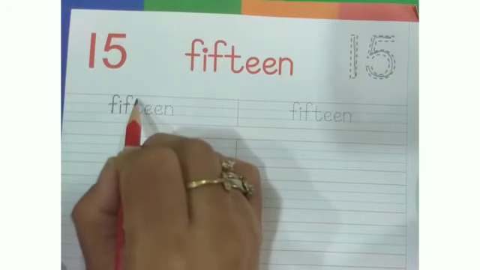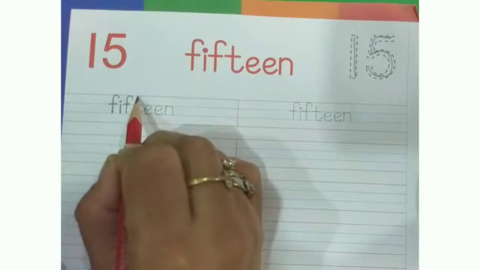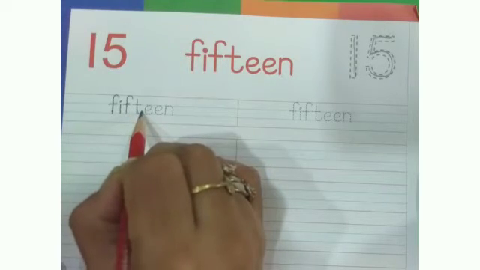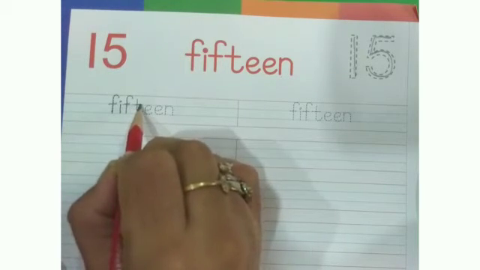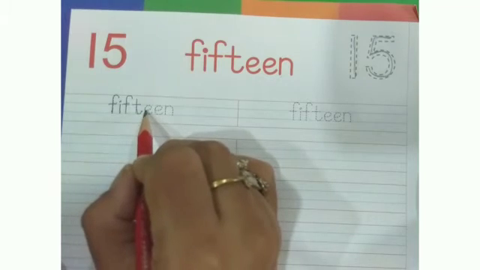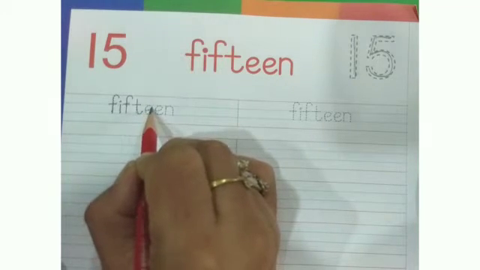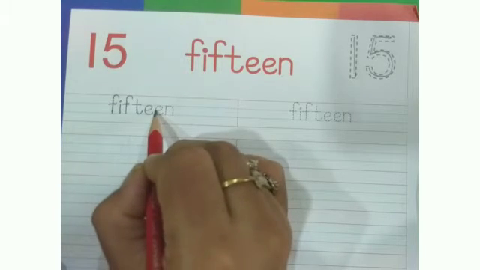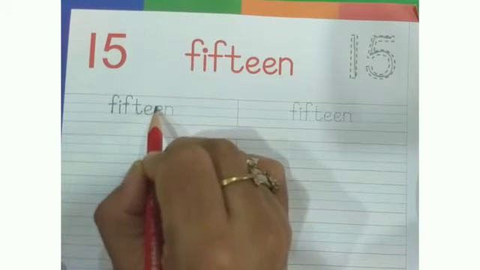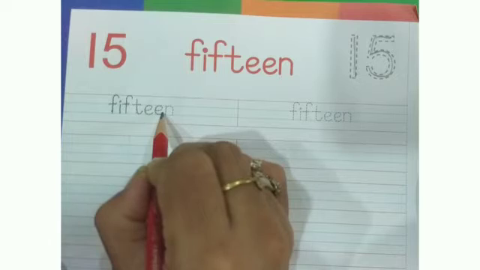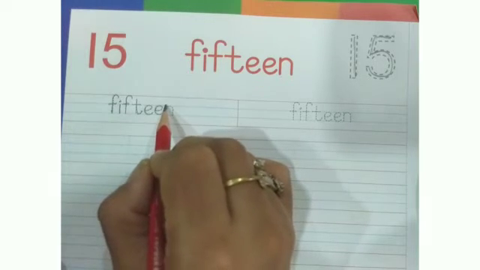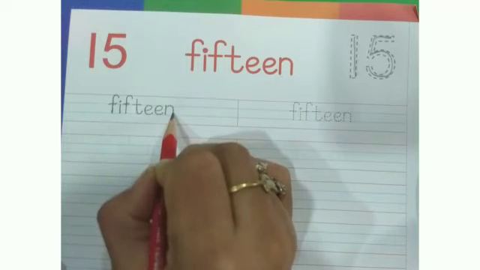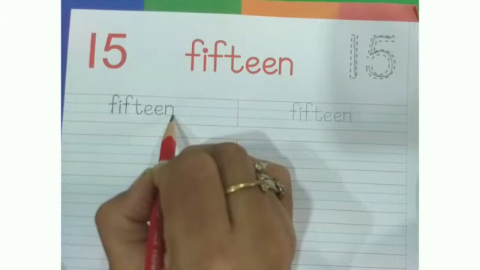blue line. For T, leave little space, go down straight, make a curve, then a slipping line, T. For E, slant line, go up and make a C curve. Again, slant line, go up, make a C curve, E. For N, go down, come up and a curve here, 15.